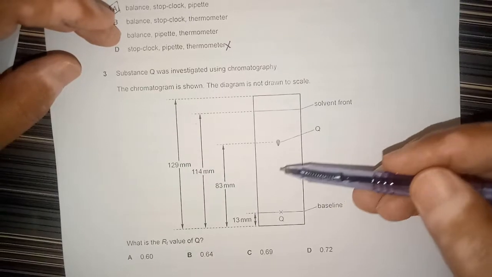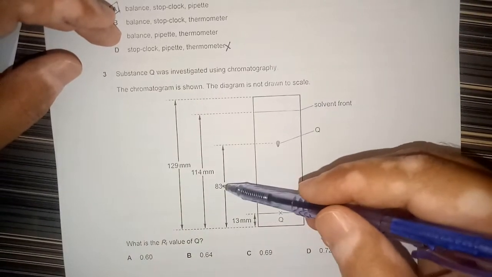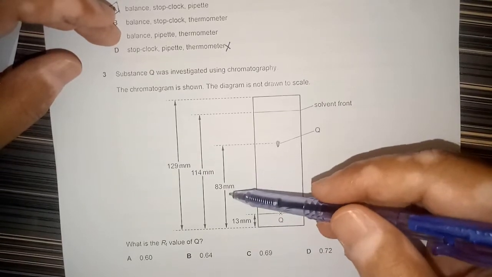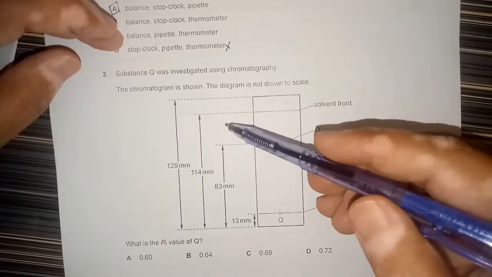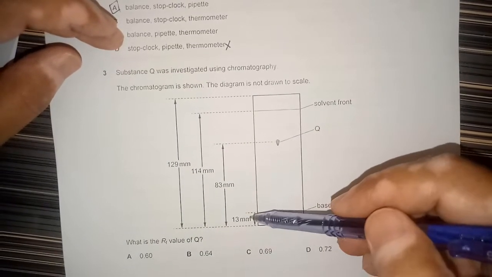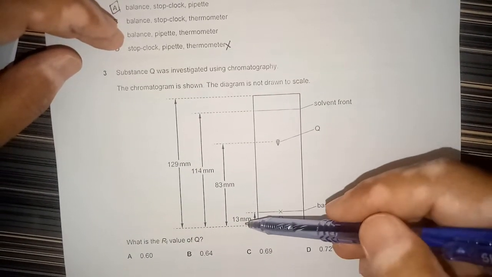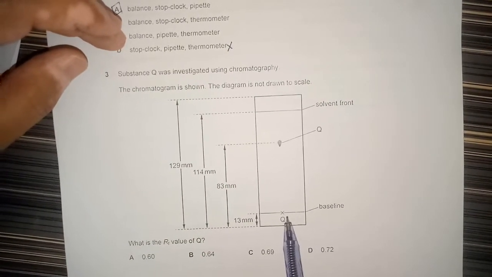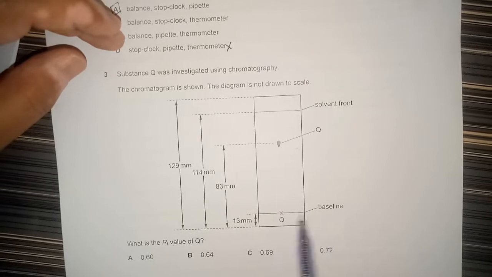So what we are going to do, this is the 83 mm, so we have to subtract 13 mm, and then we are going to divide by 129 minus 13. Why am I going to subtract it? As this distance should not be included. So yeah, remember that we are always going to start measuring from the baseline.